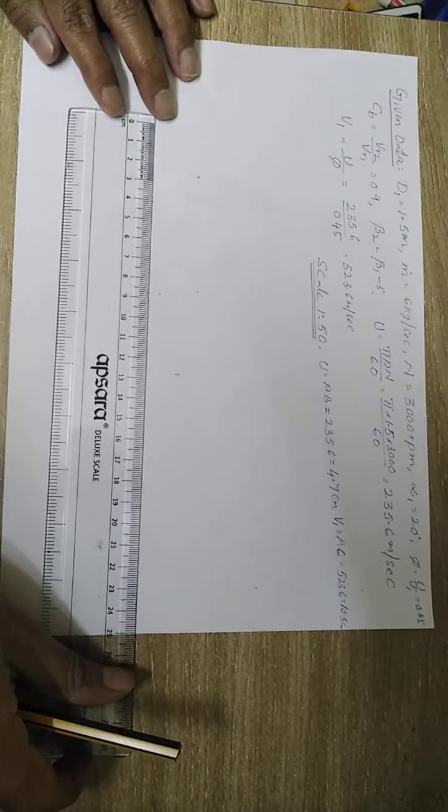Extend the AB line beyond B. Now, from point C, you drop one vertical line to the extended AB horizontal line. Where it meets, that point is D. The CD line represents VF1.